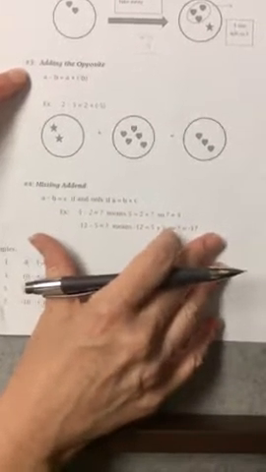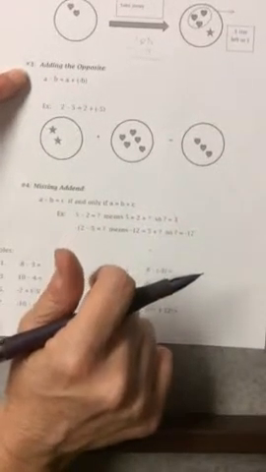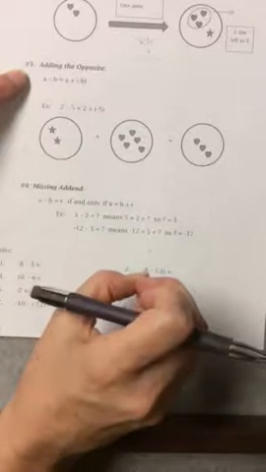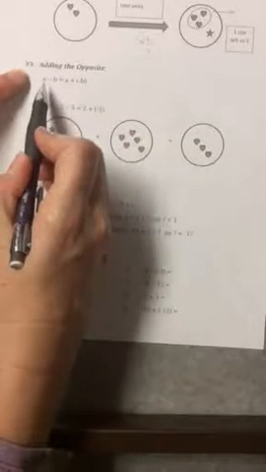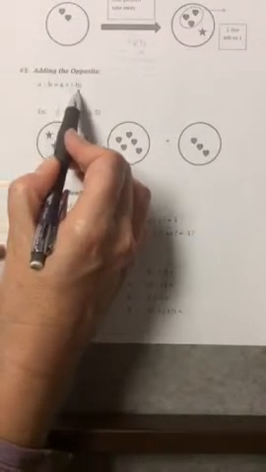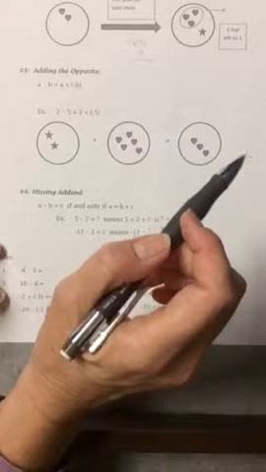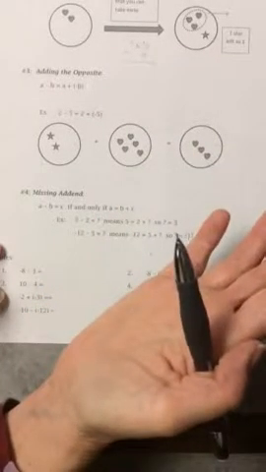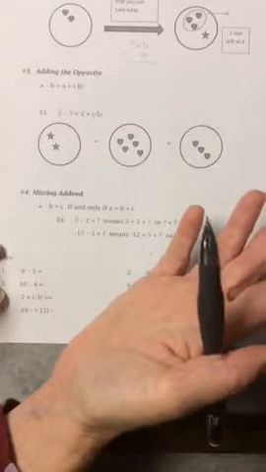The next way, and this is the way my brain does it, is adding the opposite. I never subtract, I always add the opposite. So if I'm looking at a problem that says A minus B, I'm going to make it A plus the opposite of B. That way I can use all the rules that we learned last time, just addition. I'm never subtracting, I'm always adding.